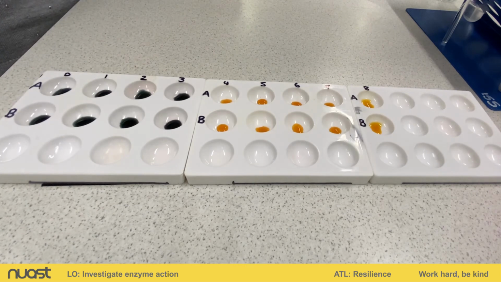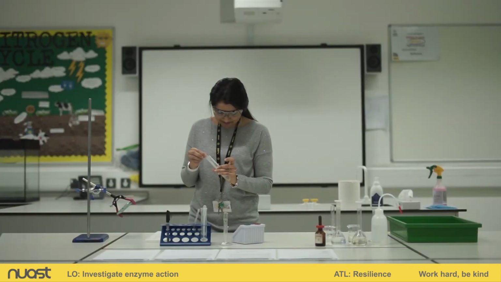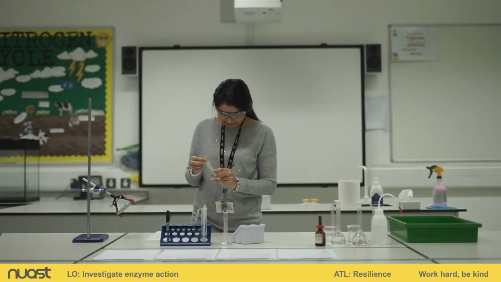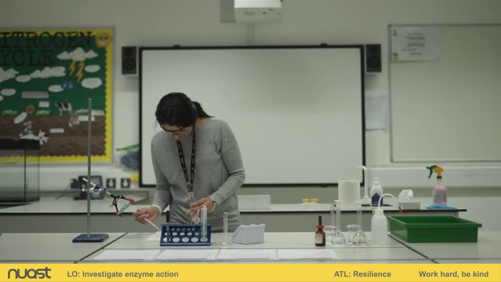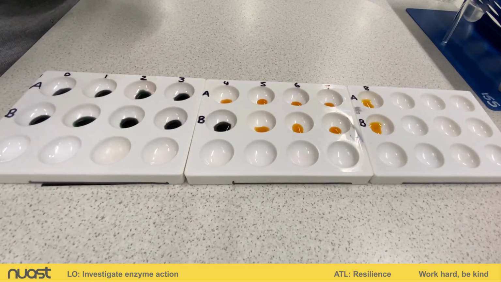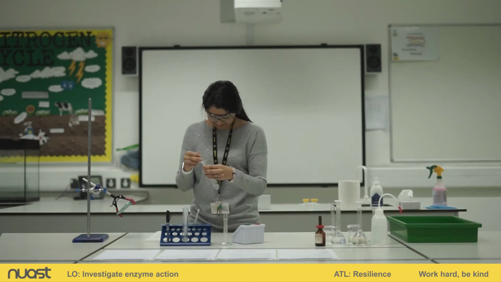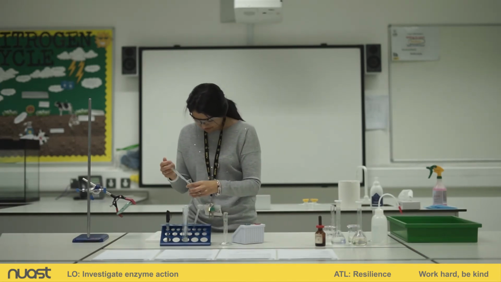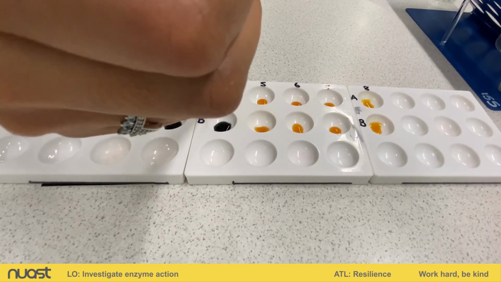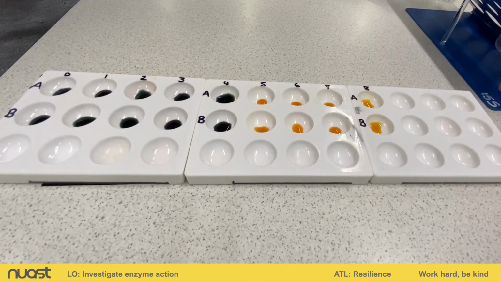Okay, we're coming up to our 4th minute. Still blue-black at 4 minutes.